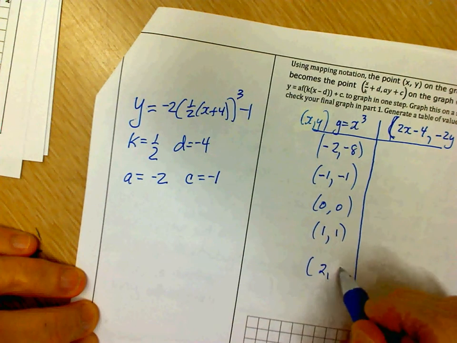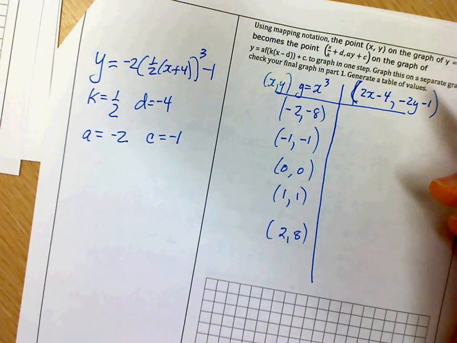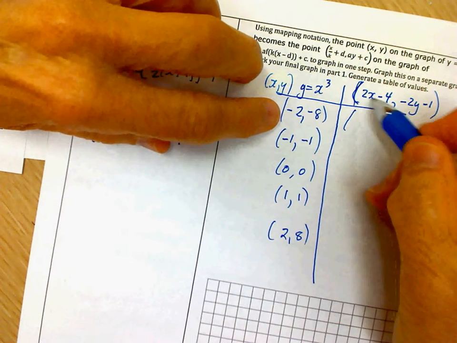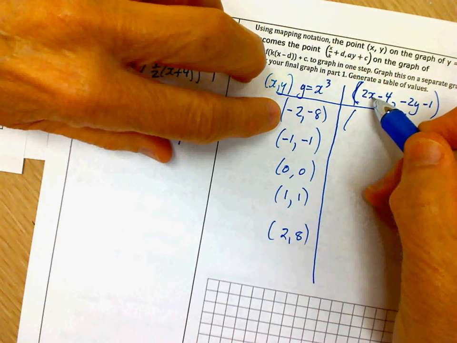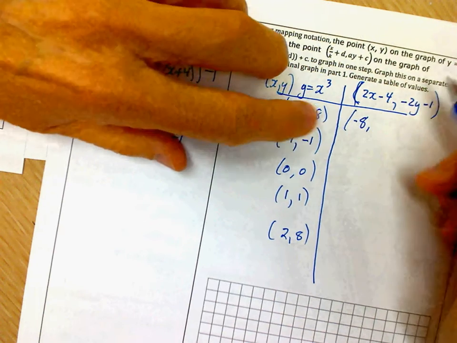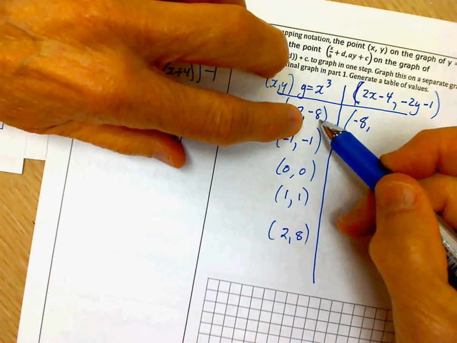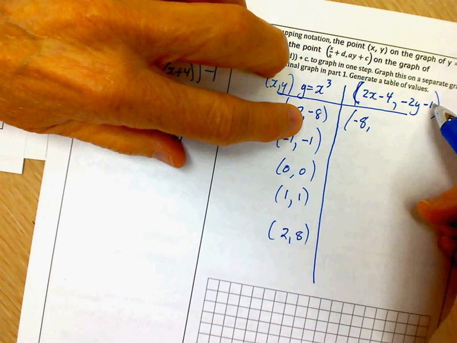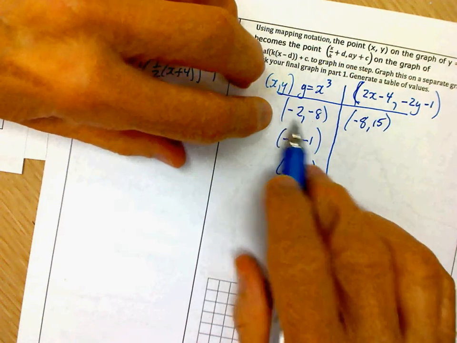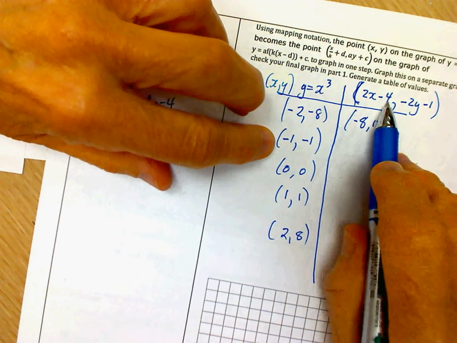So negative 2 times negative 2 is negative 4. Negative 4 minus 4 is negative 8. Negative 2 times negative 8 is positive 16. 16 minus 1 is 15. So that point becomes this point under that transformation. Negative 2 minus 4 is negative 6. Negative 1 times negative 2 is 2, minus 1 is 1.